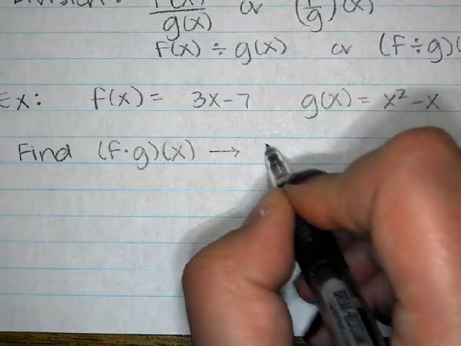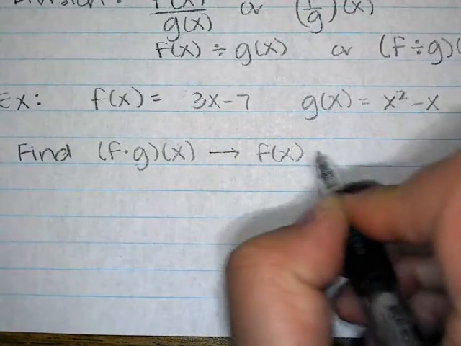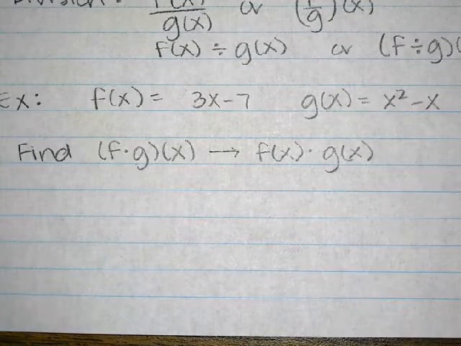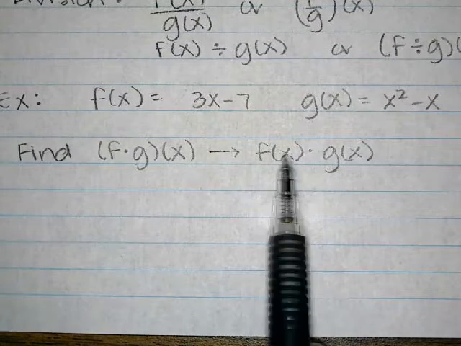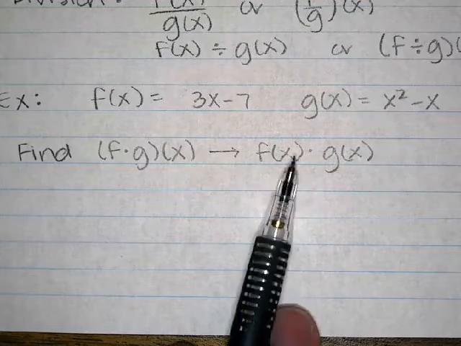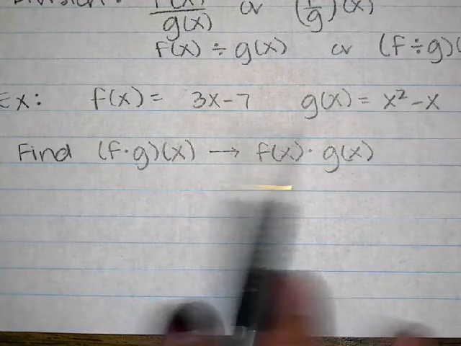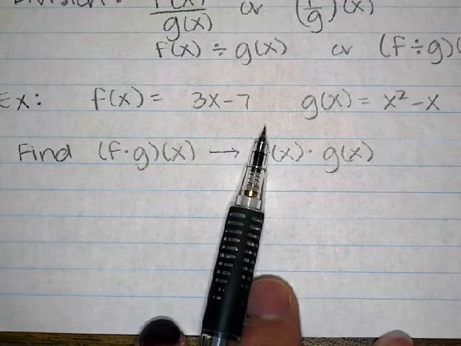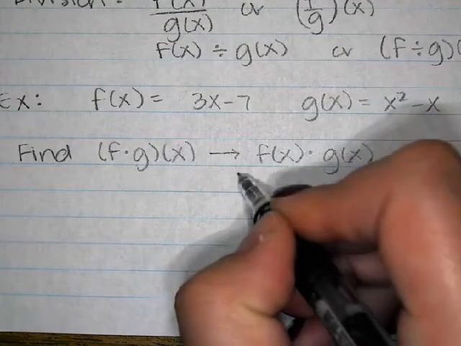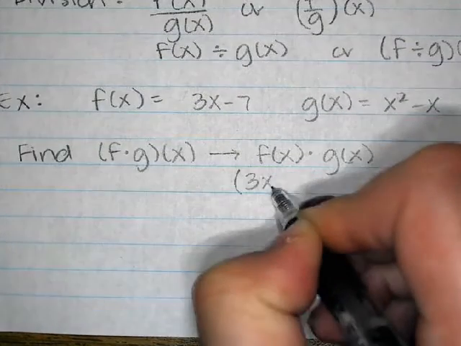That's what it actually means. And then after I wrote down, okay, that's what it actually means, then I would write down the two different functions that I was actually multiplying together. So then I would say, all right, f of x is the 3x minus 7, and g of x is the x squared minus x.